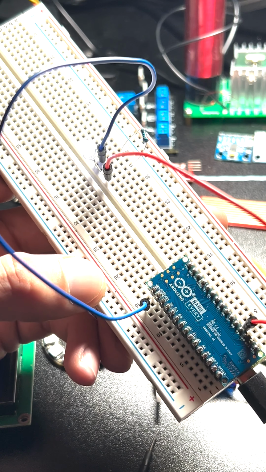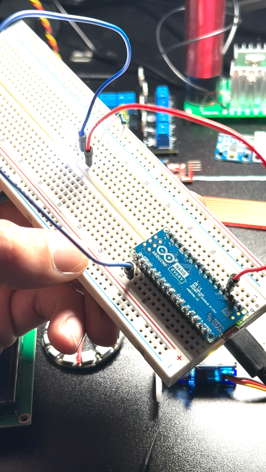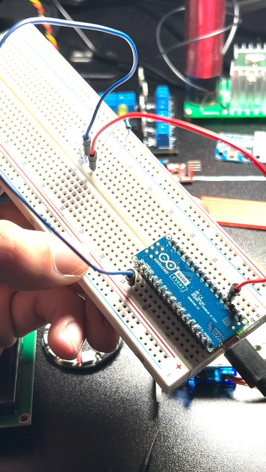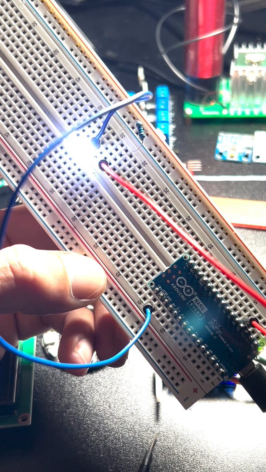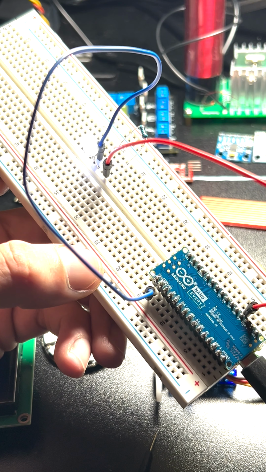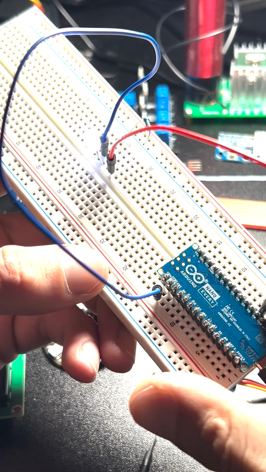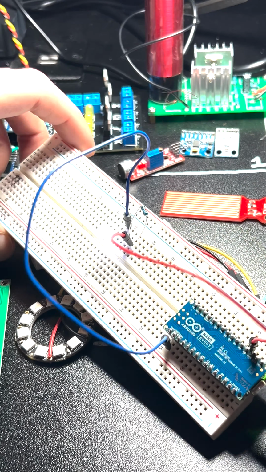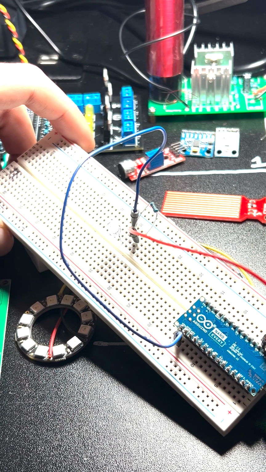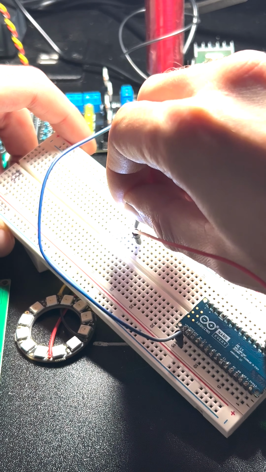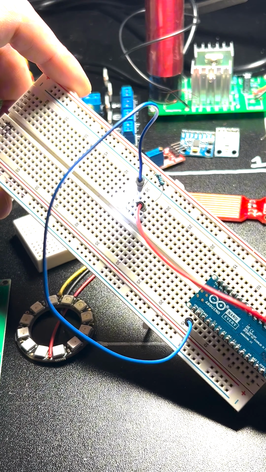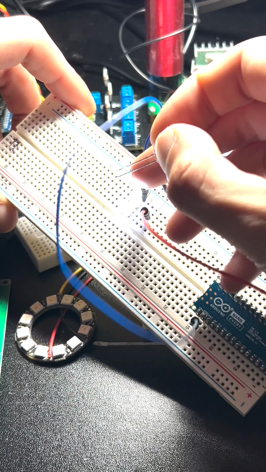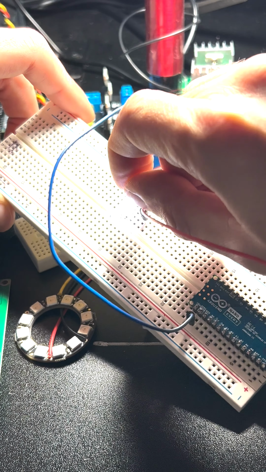Included in the example section is fading, which is what we're going to demonstrate here. And we can control multiple LEDs. And 2. And 3.